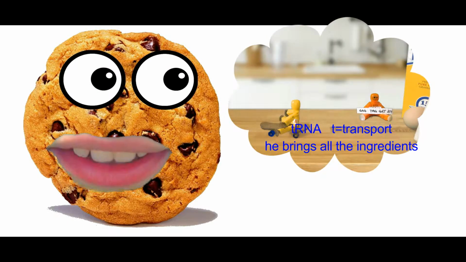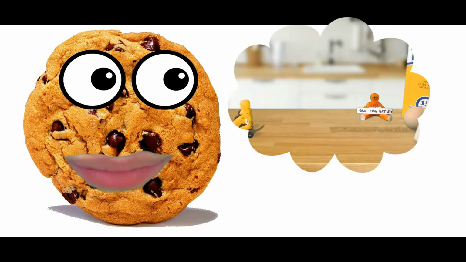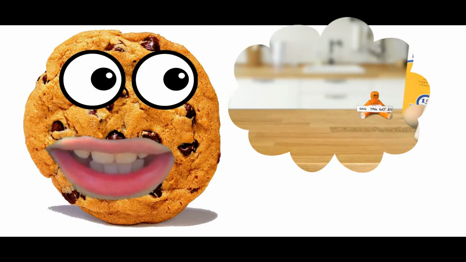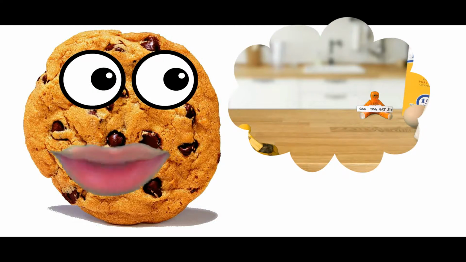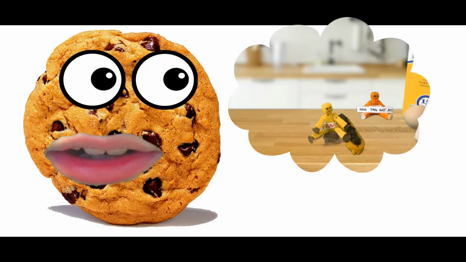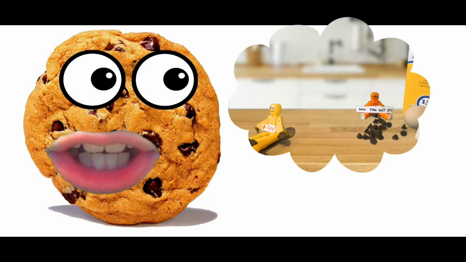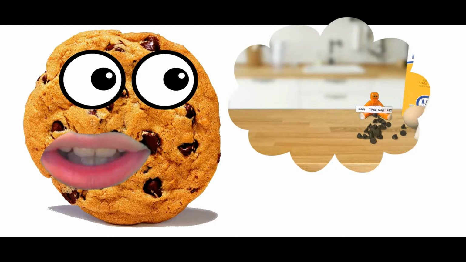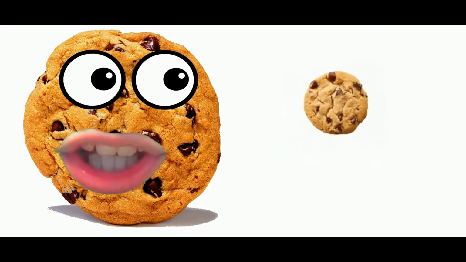Usually it works great. tRNA, that dude who's yellow, brings each building block, each ingredient to make protein for the recipe from mRNA. Sugar, flour, eggs, chocolate chips. Ta-da! Perfect chocolate chip cookie recipe.